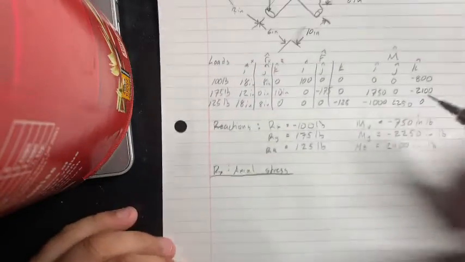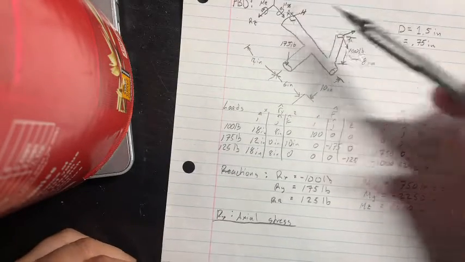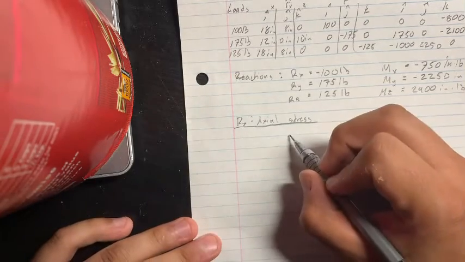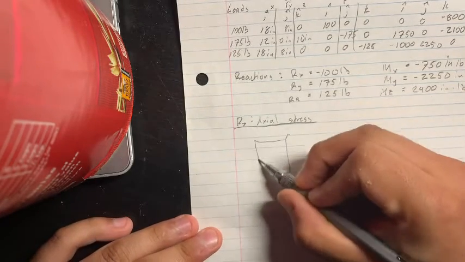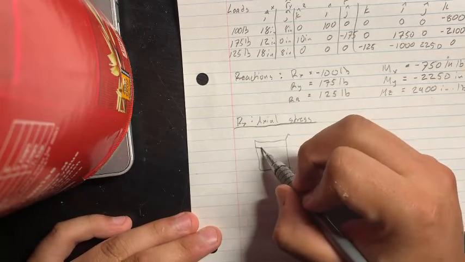Now this will help you find the compressive or tensile strains on this point H here. So when you do that, you want to create a small diagram of what you're seeing. And this is a cross section of the thing. Now this is the point H.